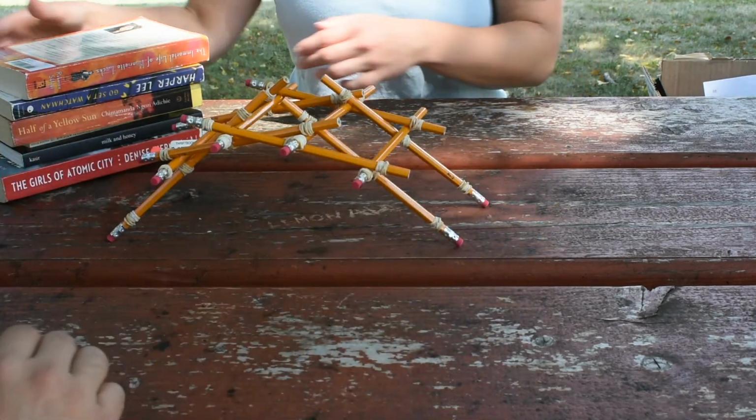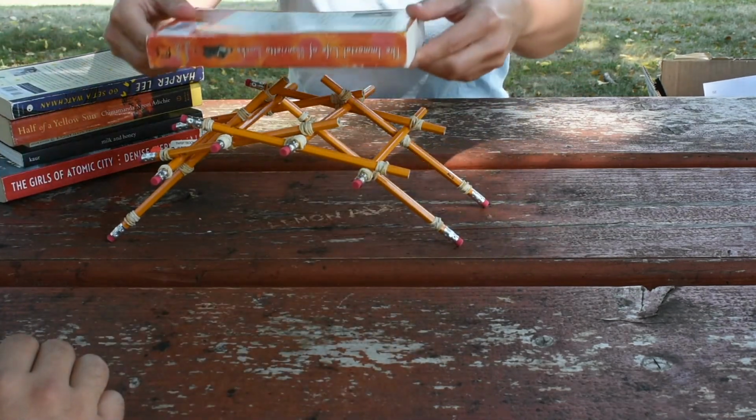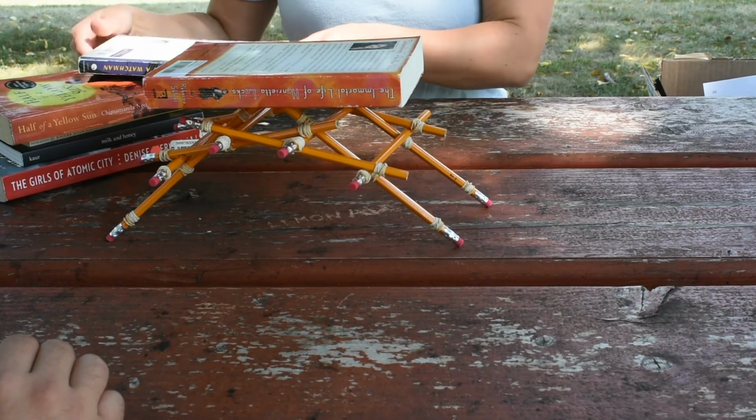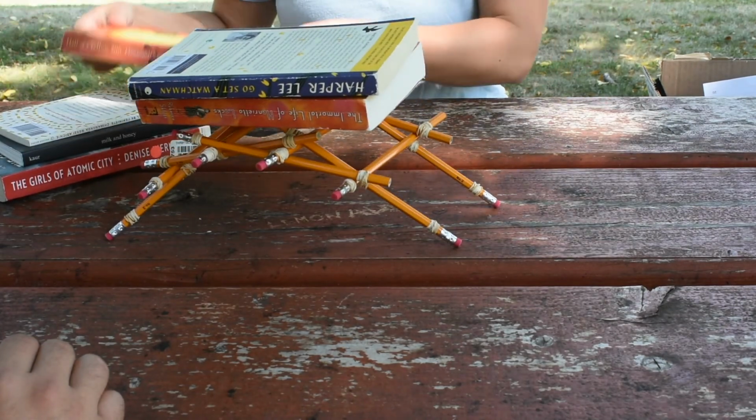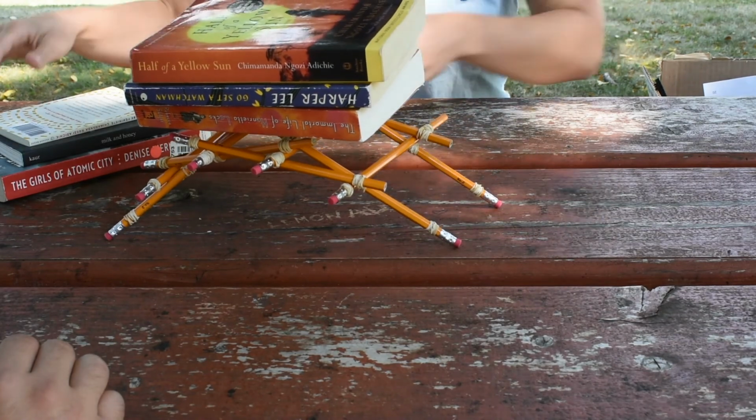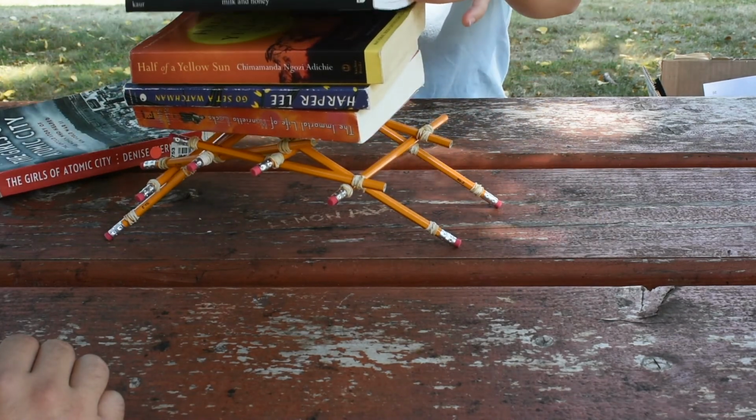And once you're confident in your structure, test out how much weight it can bear by adding some books or another heavy object. Uh-oh. Looks like it's falling.